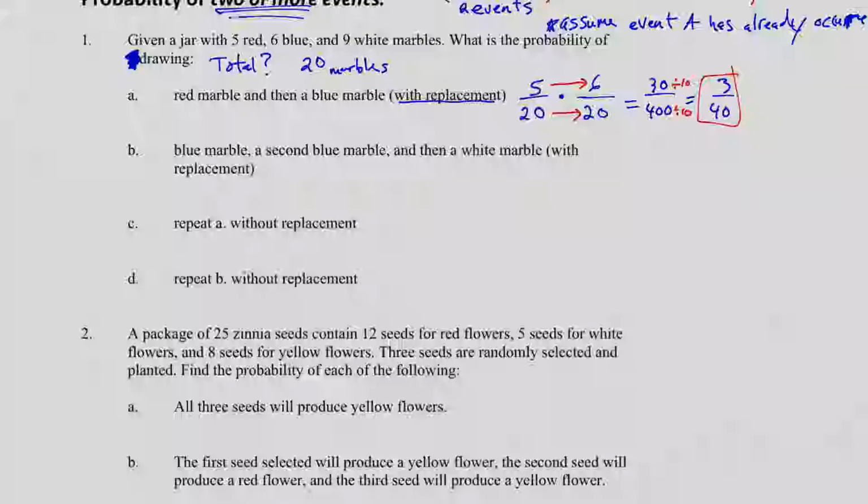All right, let's try letter B, which has 3 events. Okay, so letter B has you picking a blue marble. How many blue marbles do we have? 6. Now, we're also going to put it back into the jar. That's called with replacement. So we still are going to have 20 on the next grab. So how many blue marbles do we have this time? Has it changed? No, still the same. Now, if it would have said without replacement, that means you have a blue marble in your hand. It's not in the jar, so you would have 5. But in this case, it's the same exact amount.